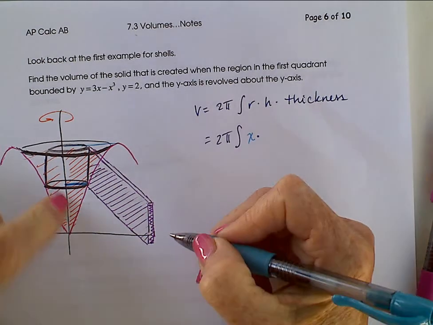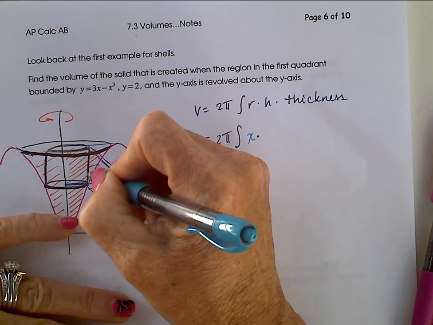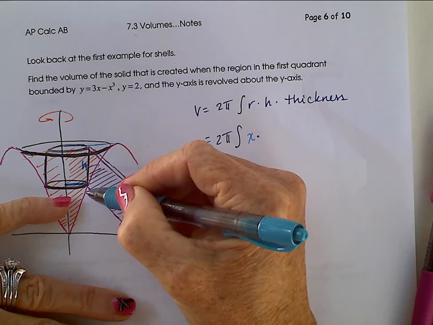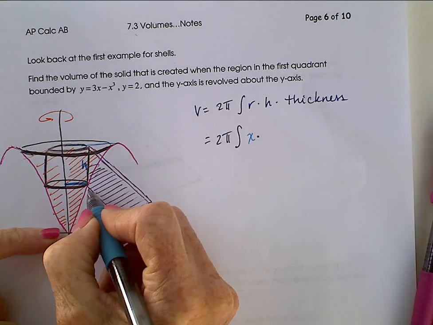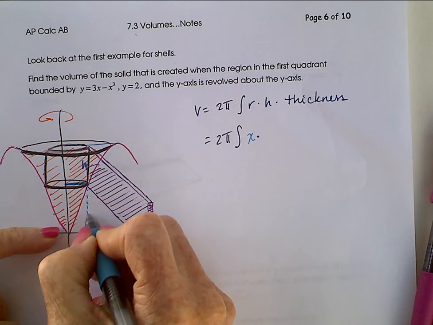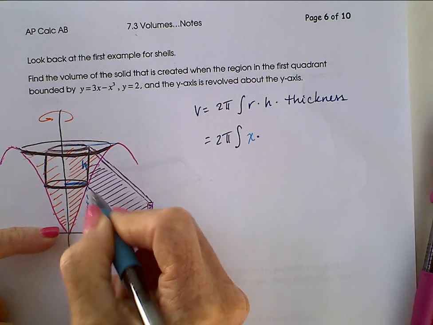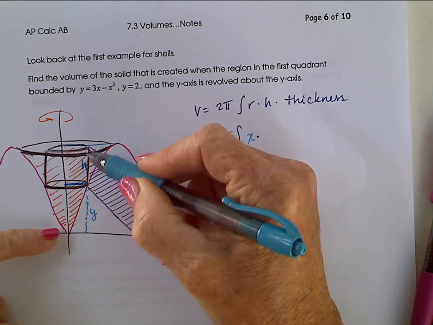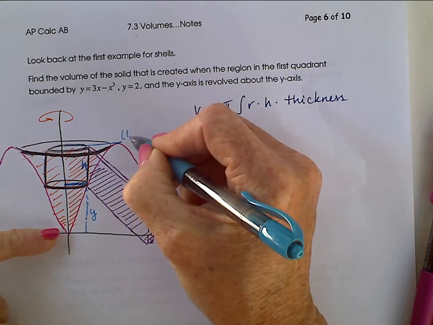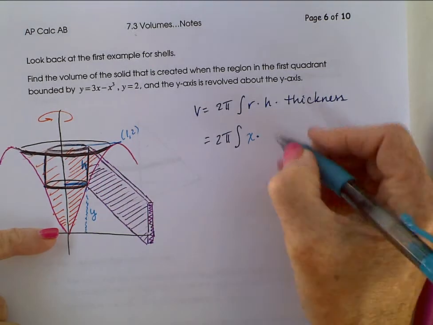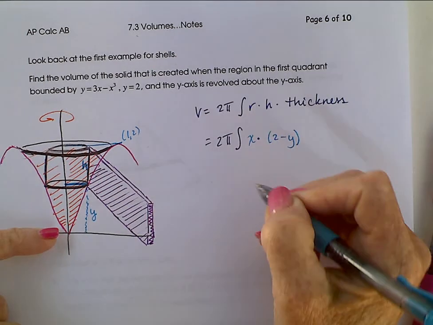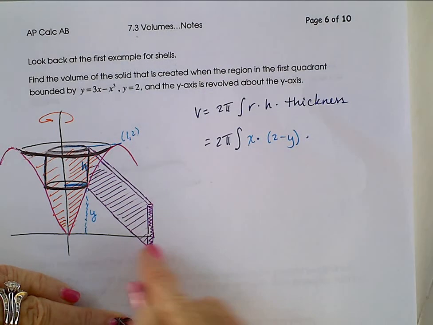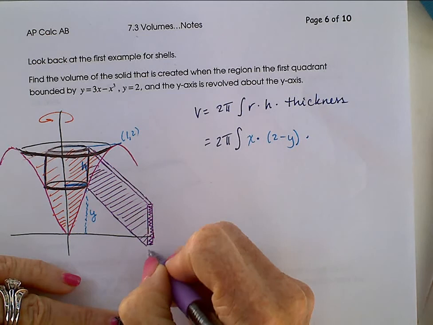Now height is this distance right here. It is a y value, but it's not strictly y. This distance right there, that's y. So this height is, what was this height at? Oh, this point was 1, 2. So that height is 2 minus y times, and then thickness. How thick is that? That is a dx thickness.